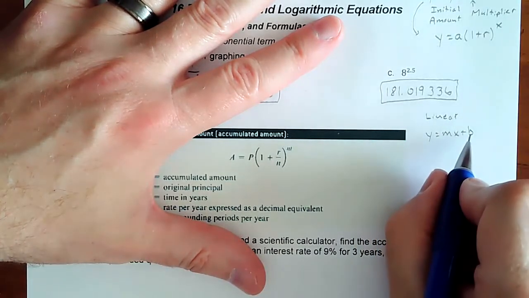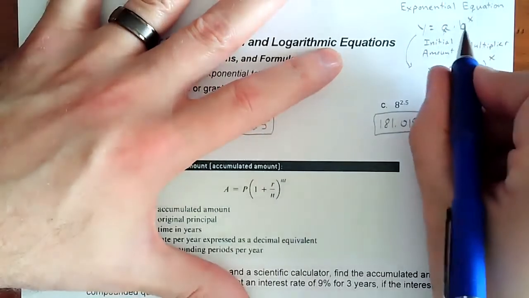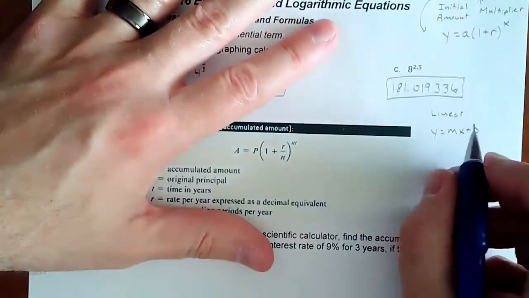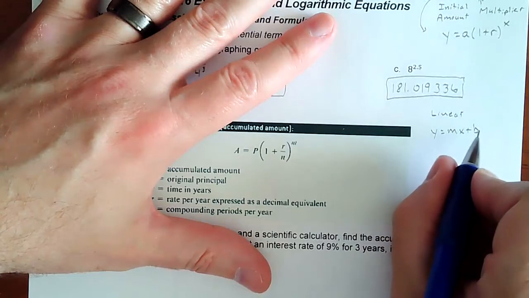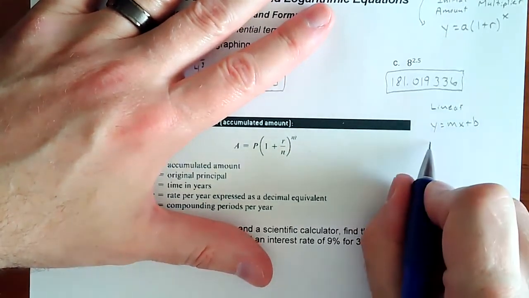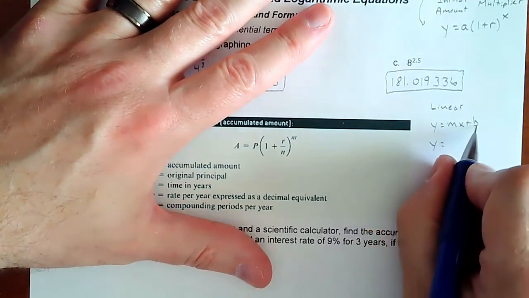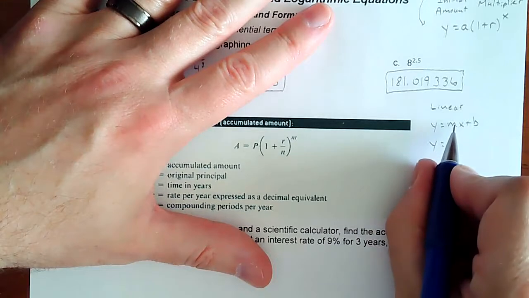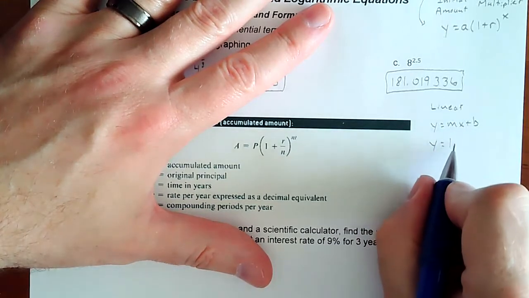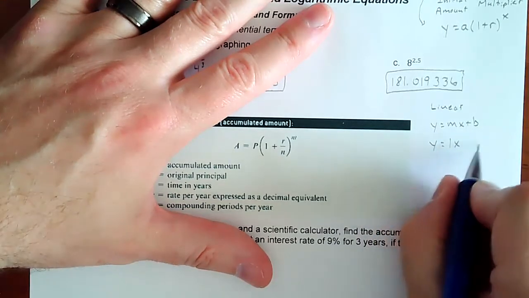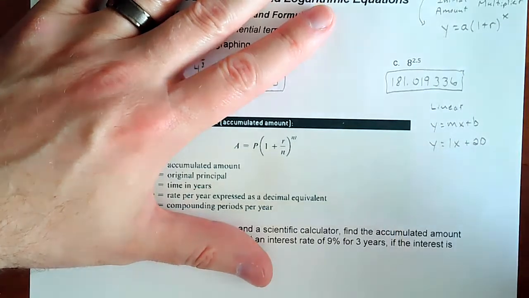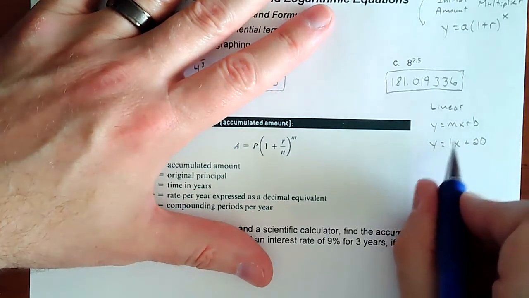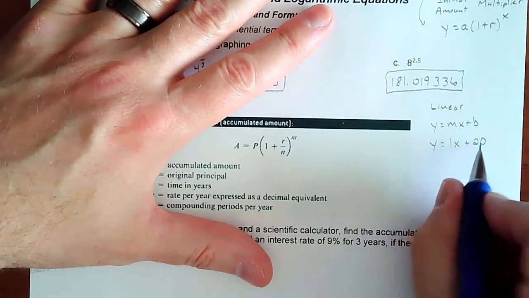b would represent your initial amount in this equation. Okay, that b has nothing to do with that b. They're different ideas. So if you remember a linear equation, that's your slope, that's your y-intercept or initial value. So if you started a job that was going to start you at $20 an hour and give you a $1 raise every year, you would have 1 as your slope. Your x would represent your number of years, plus 20. Okay, so that's a linear pattern, a constant add or subtract pattern over and over again.